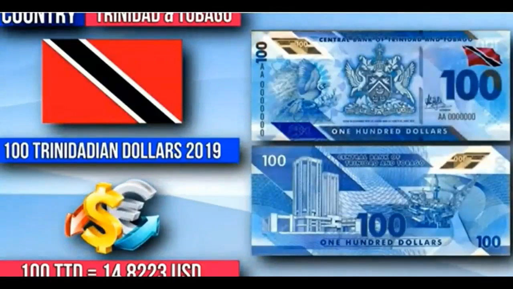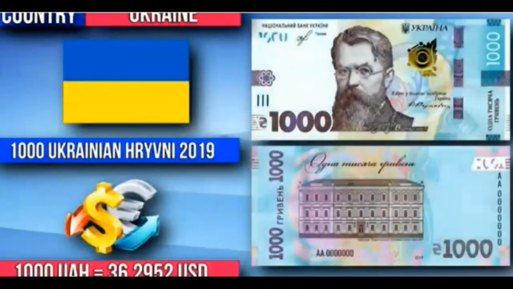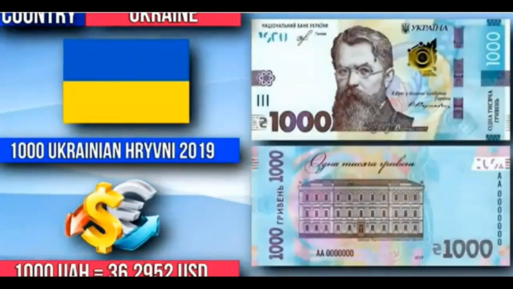And again, we have what's known as a crest. It sort of looks like a shield representing, here we have the Ukraine. Again, people and buildings are always traditional on a bill. This one's kind of colorful.